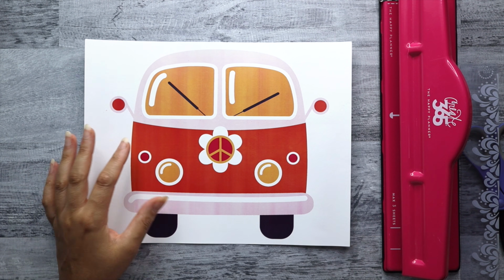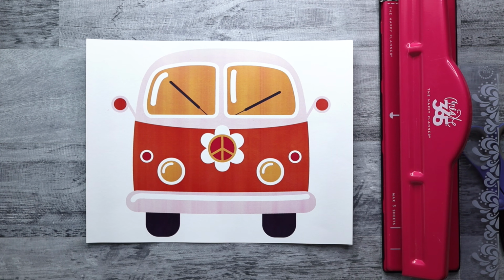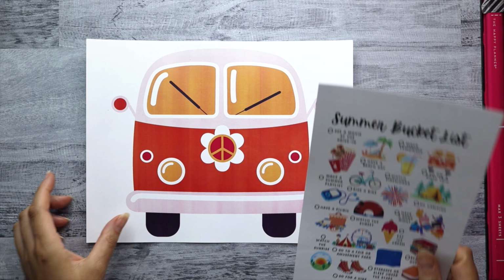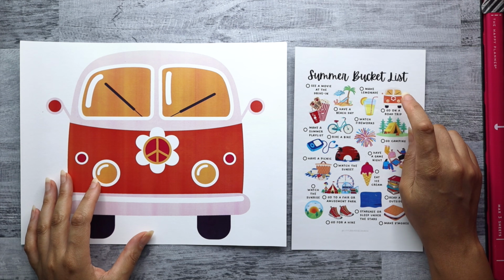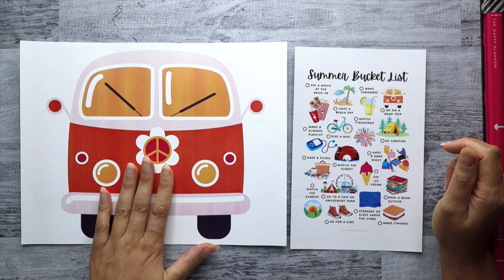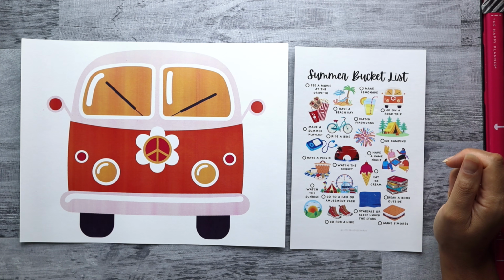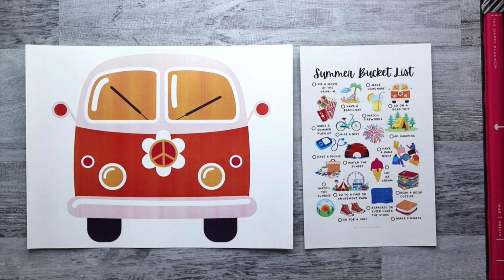Okay guys, so I have downloaded this printable from Etsy, which I'll include the information in the link down below in the description. And I pulled an image out of this printable for the front part of this bucket list, which I'm going to show you now how I did that, because I had some questions on how I've been grabbing images from PDFs in the past.